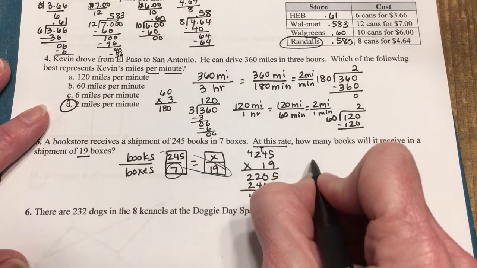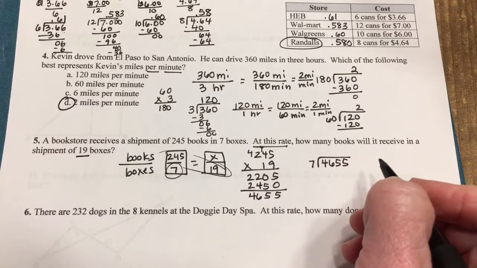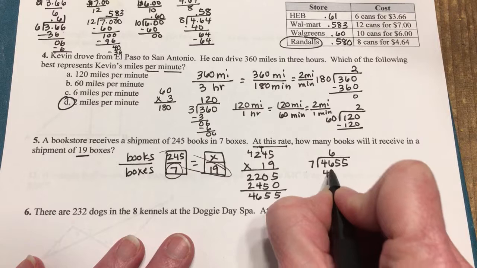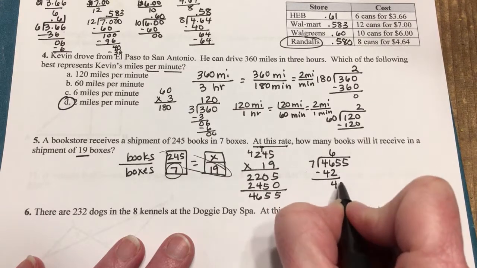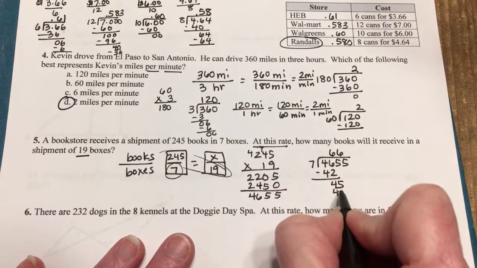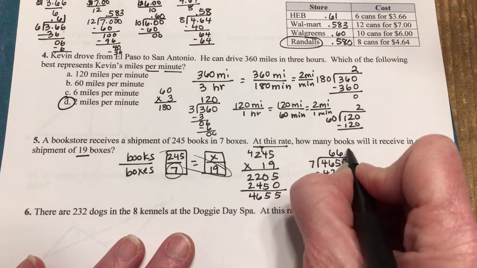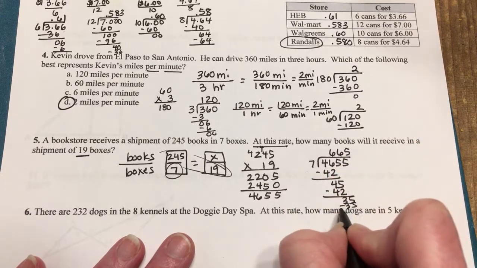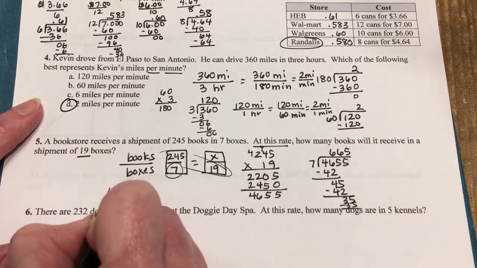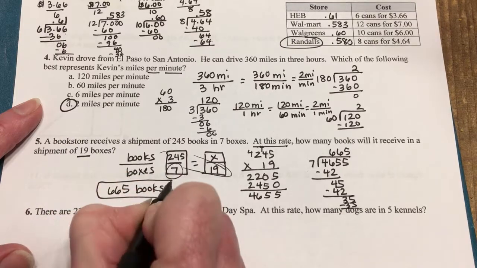I'm going to divide by 7, so I'm going to divide 7 into 4,655. 7 will go into 46 6 times, which would be 42. When I subtract, I get 4, bring down the 5. 7 will go into 45 6 times, which is 42 again. When I subtract, I get 3, bring down that last 5. 7 will go into 35 5 times, and then I'm done. So what does this number mean? It means that I can fit 665 books into 19 boxes.